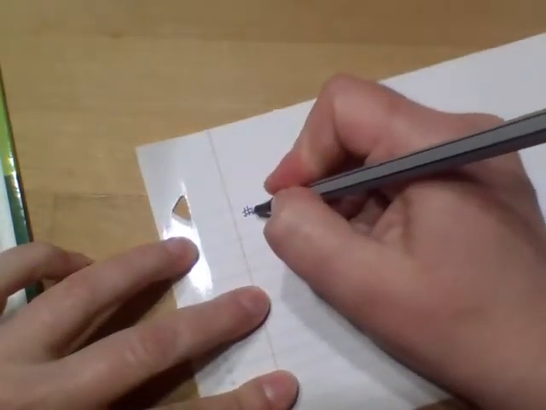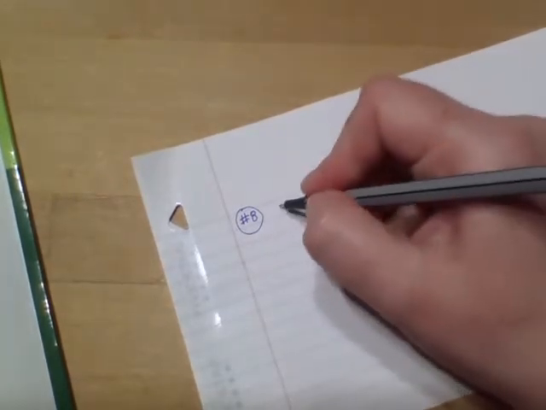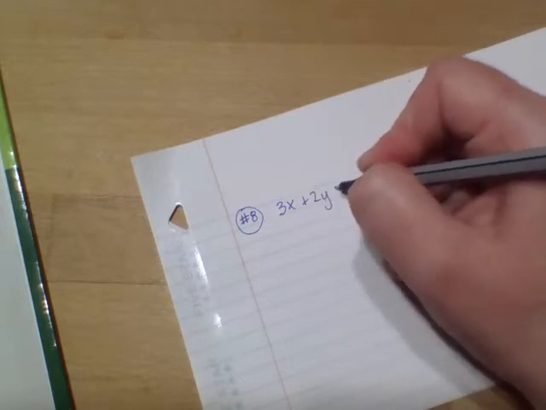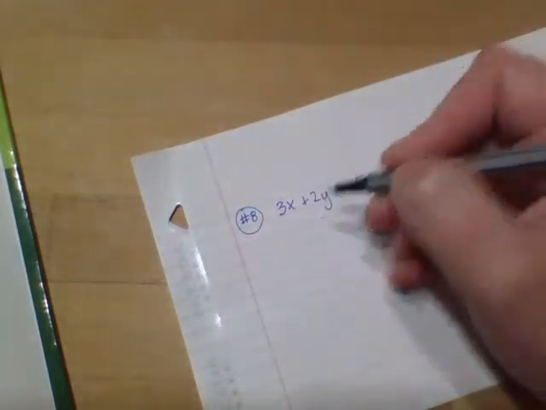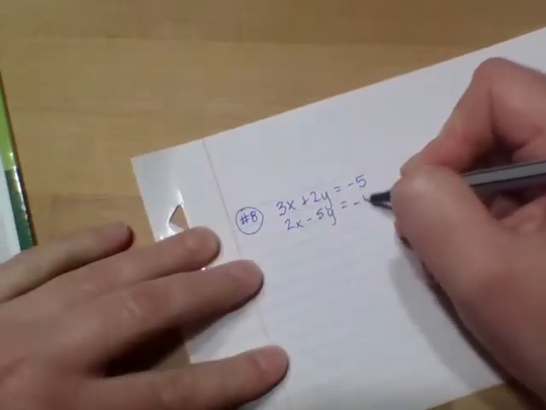Okay, then we move on to number 8 because we're doing 7 through 10. So 8 is going to be solved the same way. This is because it says substitution. So 3x plus 2y equals negative 5. 2x minus 5y equals negative 16. And so we'll do as we did before, which is rewrite the bottom one as y equals.